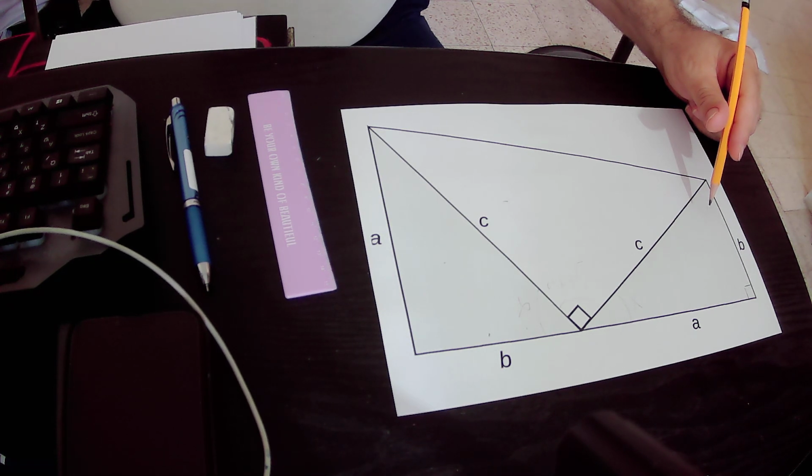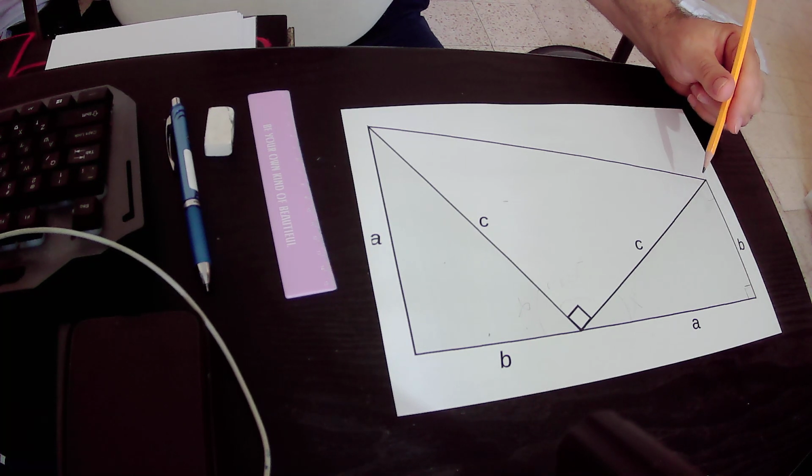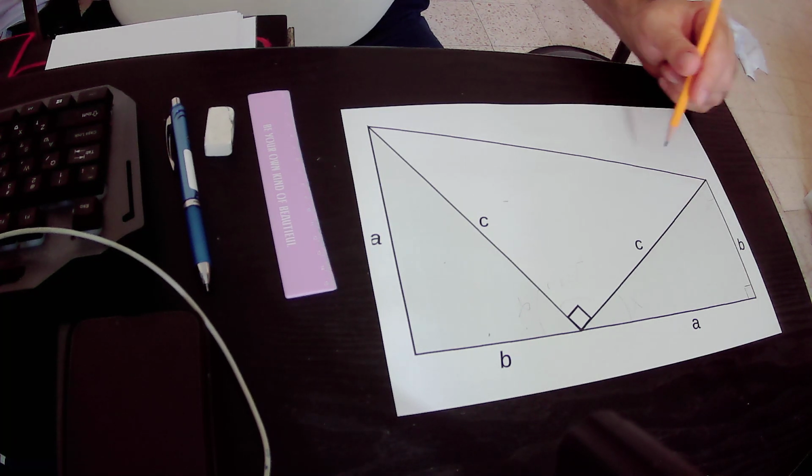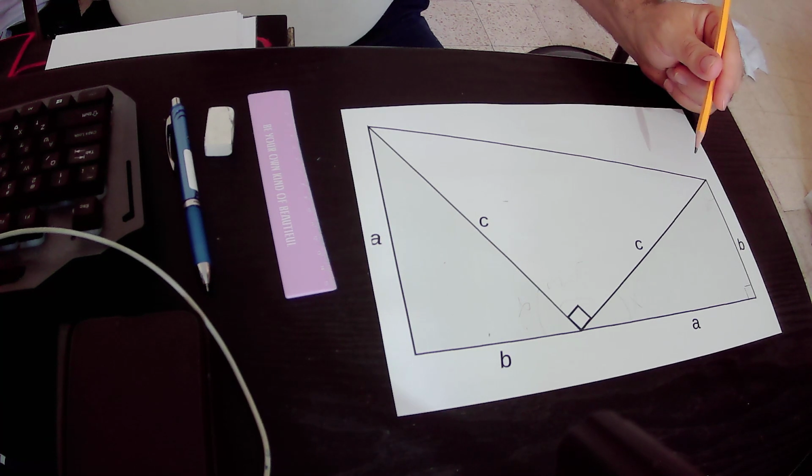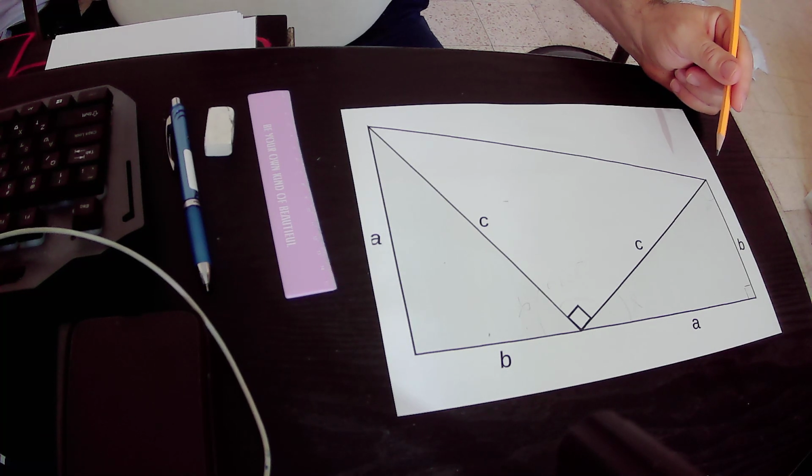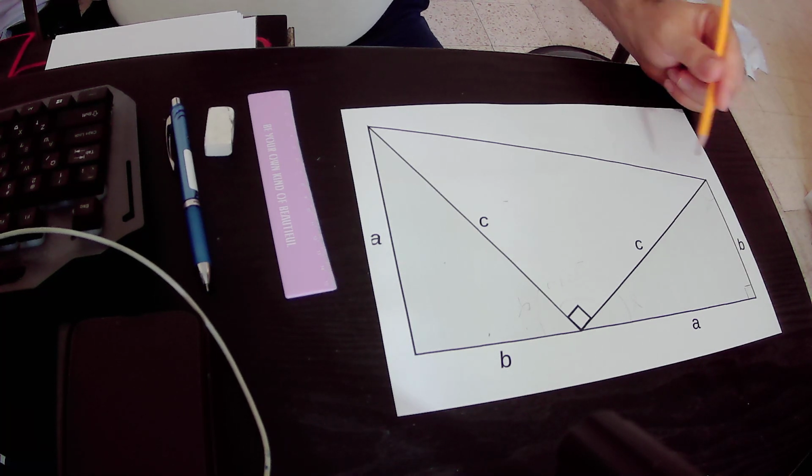the Pythagorean theorem says that the square of the hypotenuse is equal to the sum of the squares of the perpendiculars.